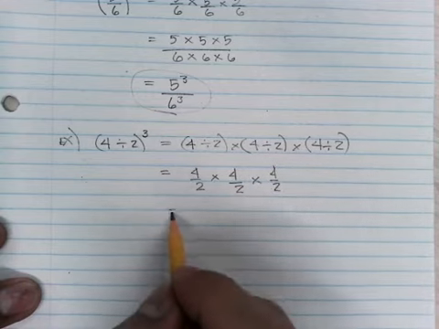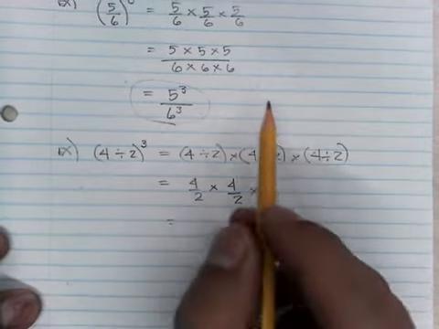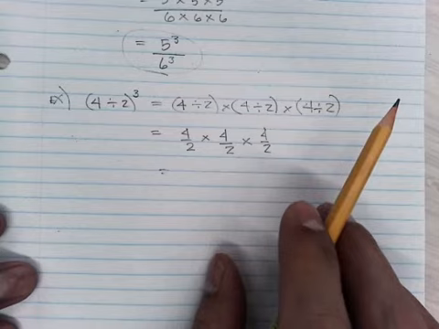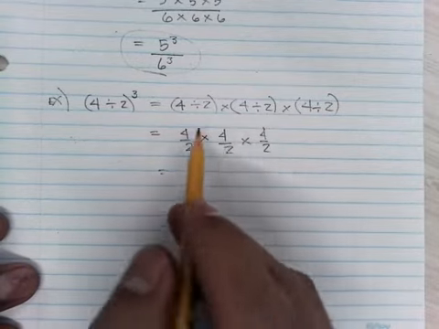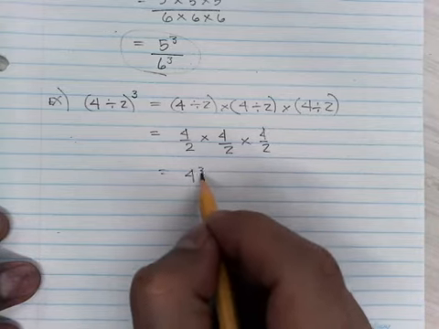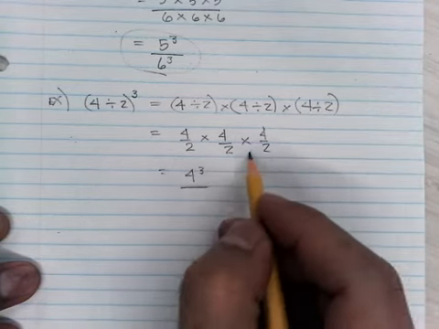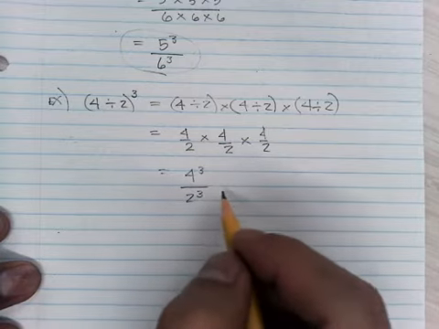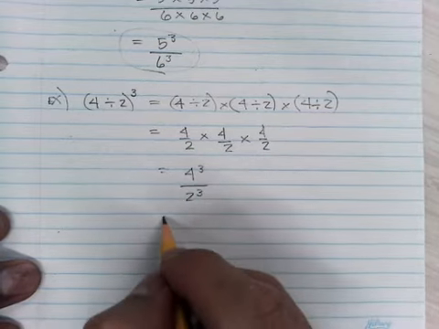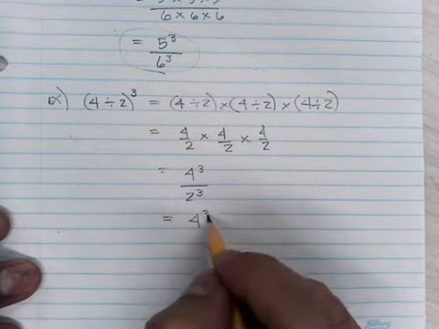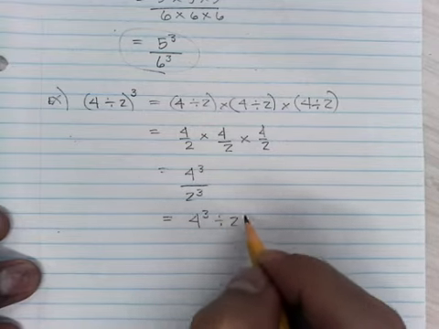It looks the same as our previous example, where we had repeated multiplications of 4 times 4 times 4, which is 4 to the 3, and then 2 times 2 times 2, which is 2 to the 3. And if I want to rewrite this back as a quotient or a division, this is what it's going to look like.